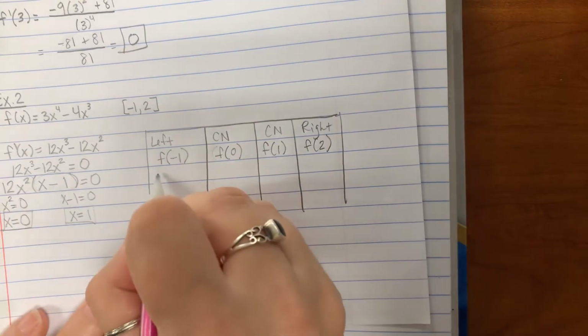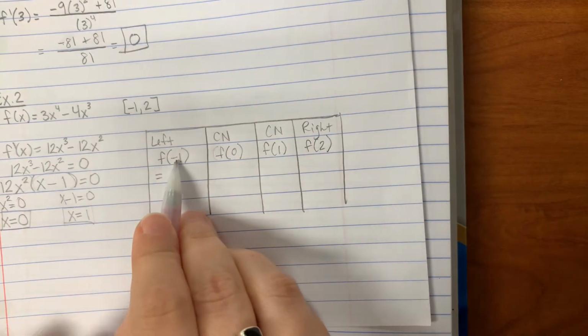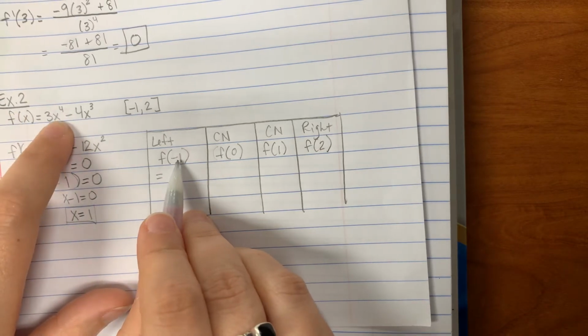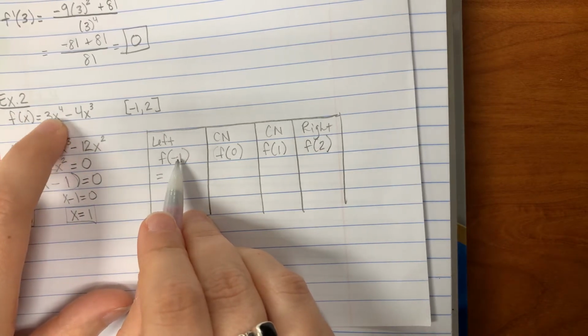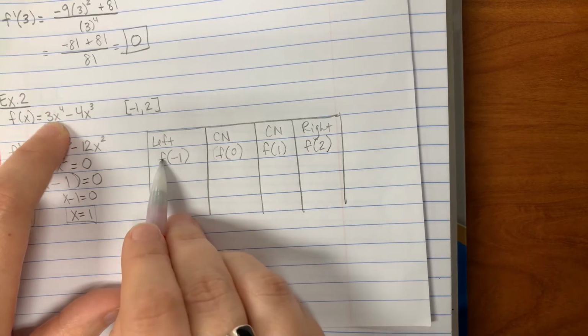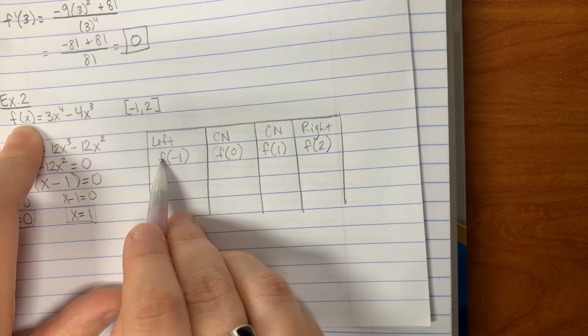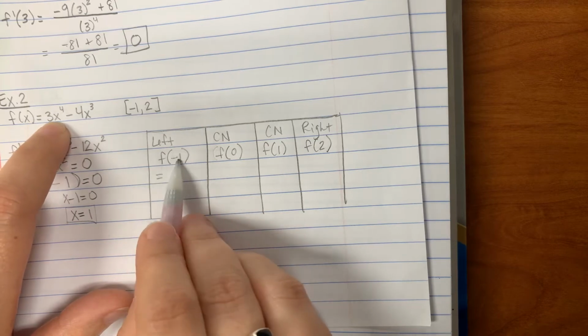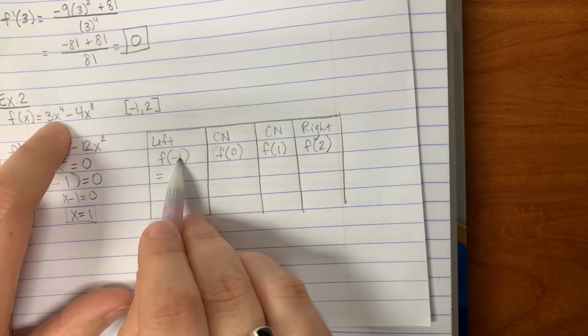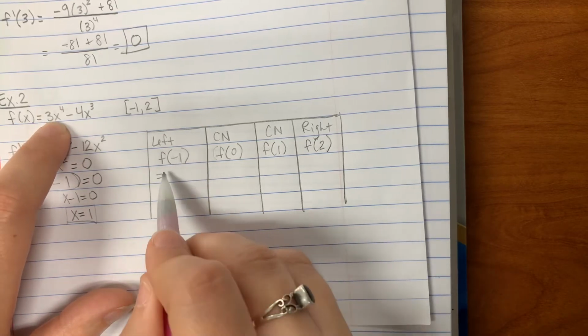Okay, so I'm going to figure out what f of -1 is. If I plug -1 in here, I get -1 to the 4th power. Remember, you're plugging this into the function, not the derivative. So -1 to the 4th power is 1, and 3 times 1 is 3.